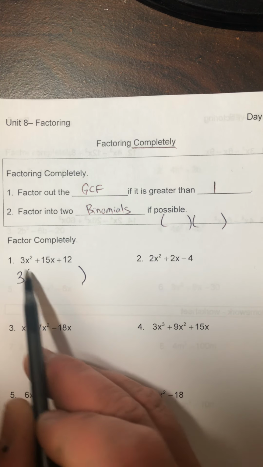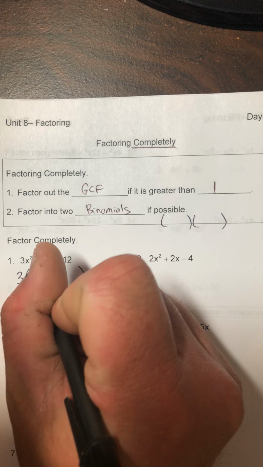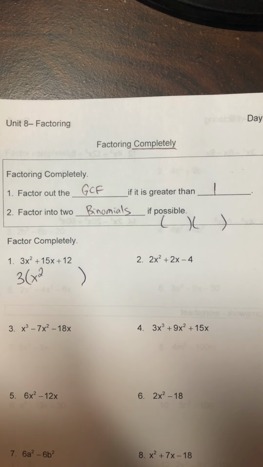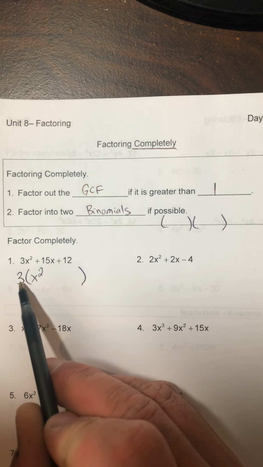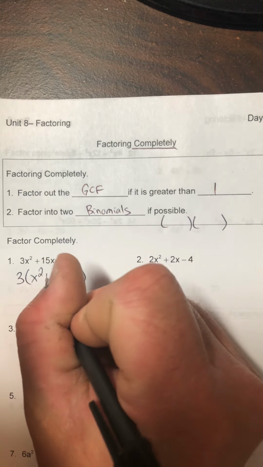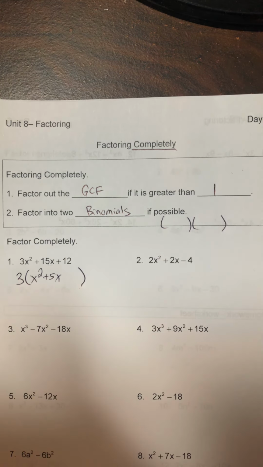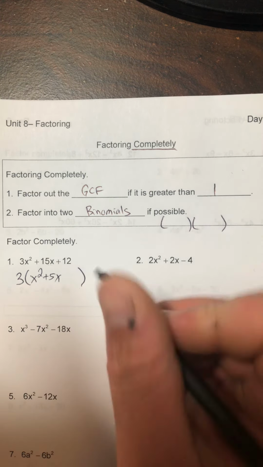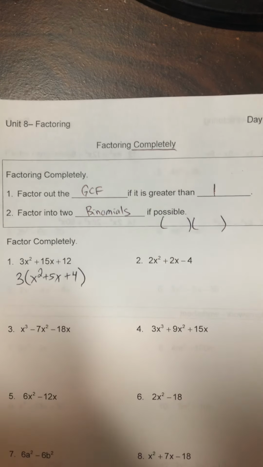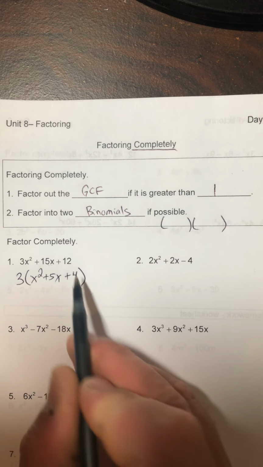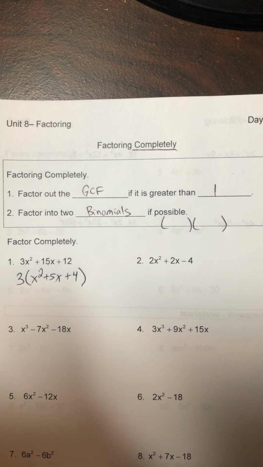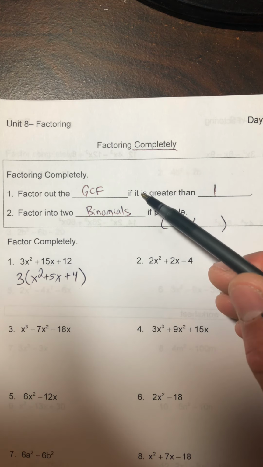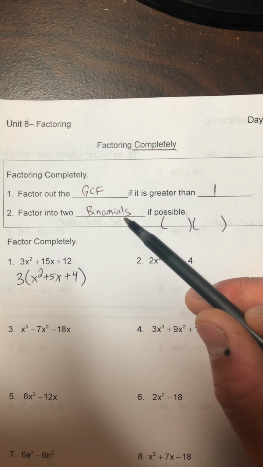3 times what gives you 3x squared? That has to be x squared. You can also think of it as division. 15 divided by 3 is 5, or 5x in this case. 12 divided by 3 is 4. If I distribute this out, it has to be the same thing written differently. So we took out the GCF, and now can that be factored any further?